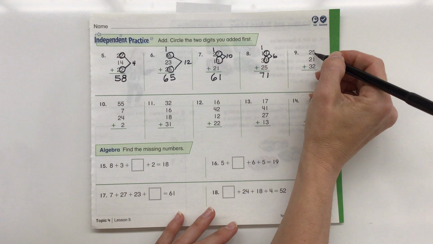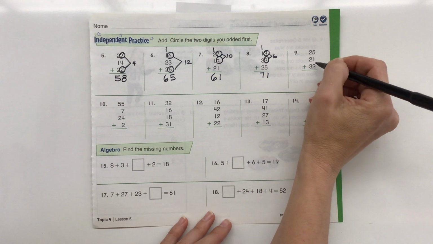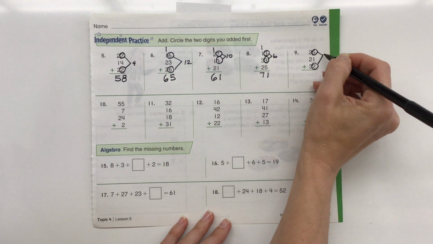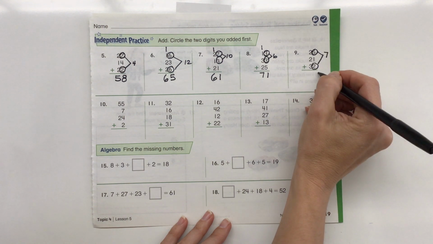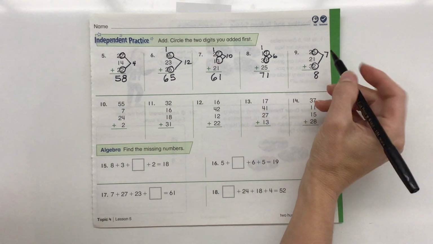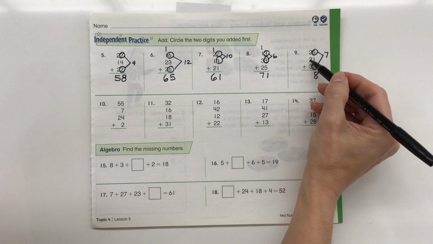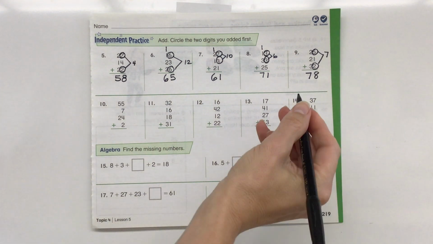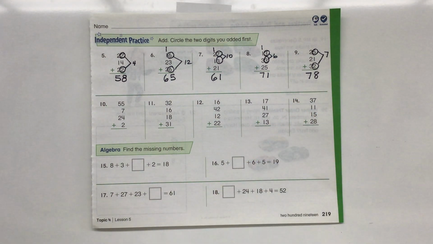Let's see, 5, 1, and 2. I guess I'm going to put together a 2 and a 5. 2 and a 5 is 7, plus 1 more is 8. I do not need to regroup because that is less than 10. And 2 plus 2 is 4, and 4 plus 3 is 7. So I get a sum of 78.